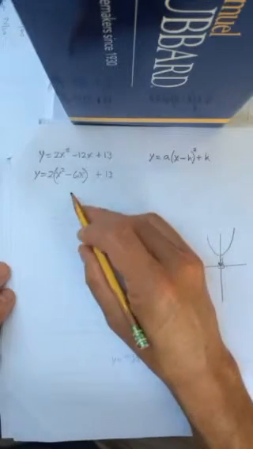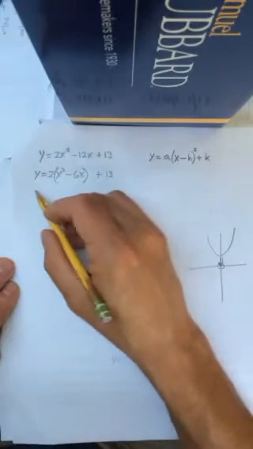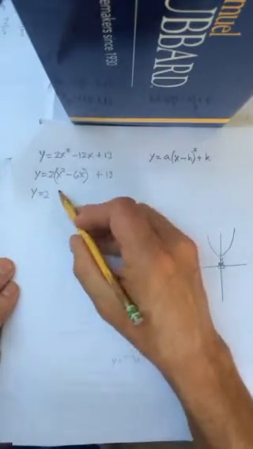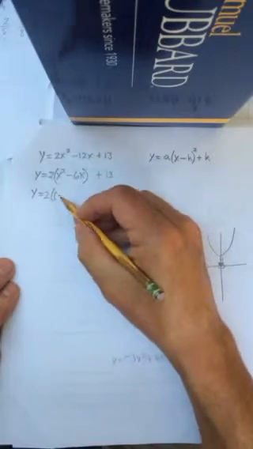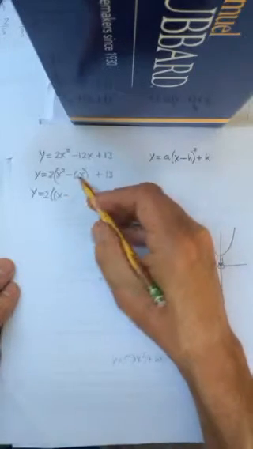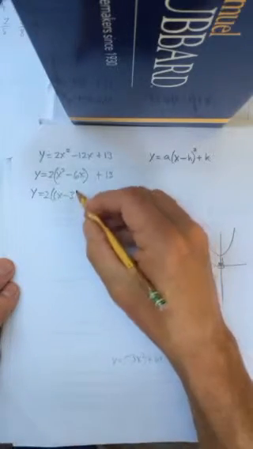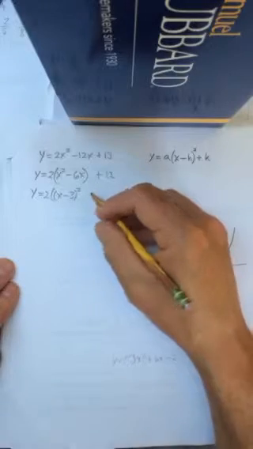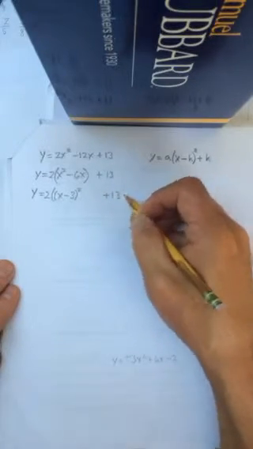So here's what you do, and here's the kind of mysterious, difficult part. You go y equals 2, and then we're going to make a double set of parentheses here. And you go just x, not x squared, but just x minus half of this coefficient. So you put a 3 there, and that's what you square now. And you put the plus 13 still over here.